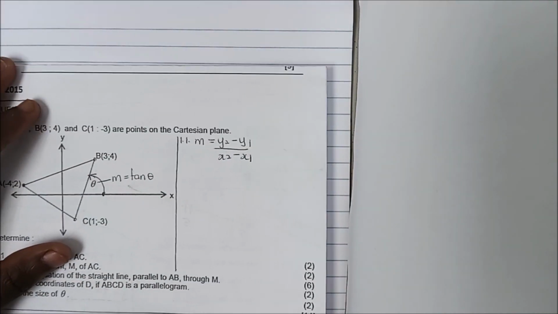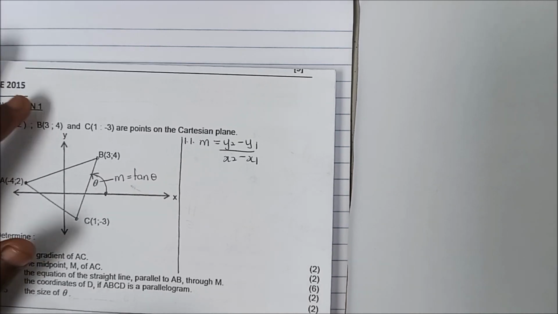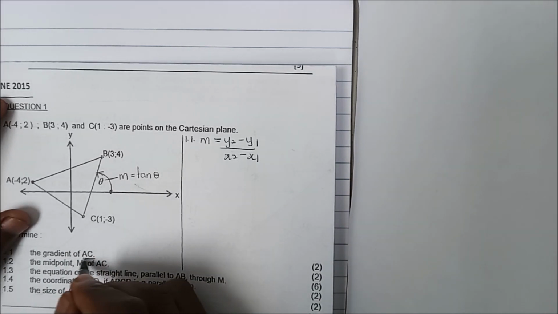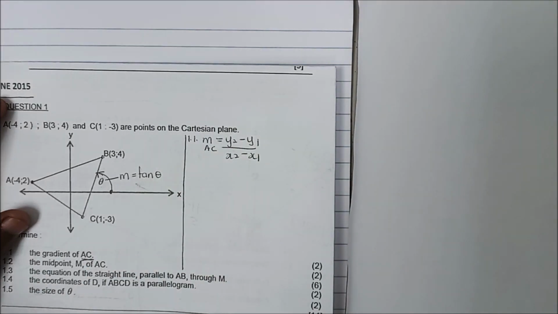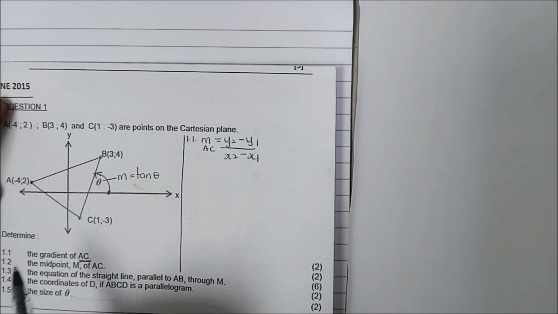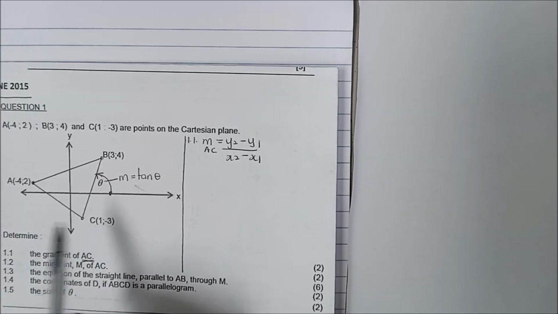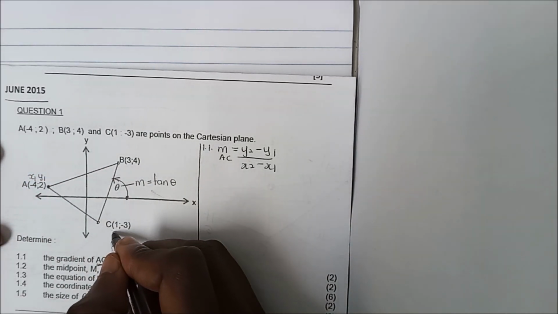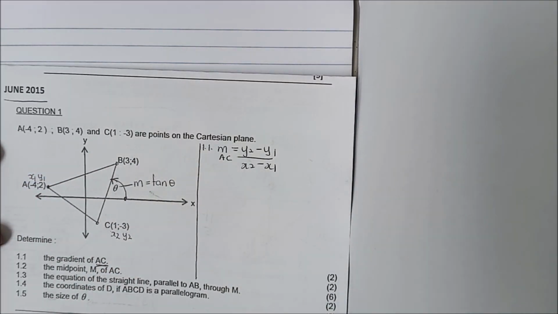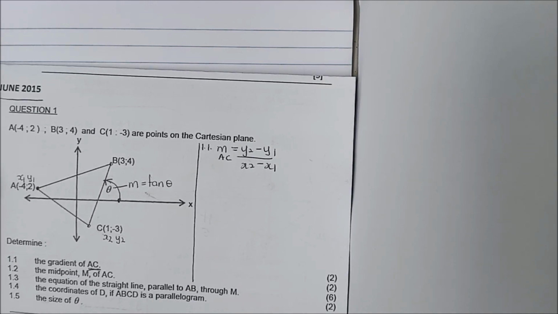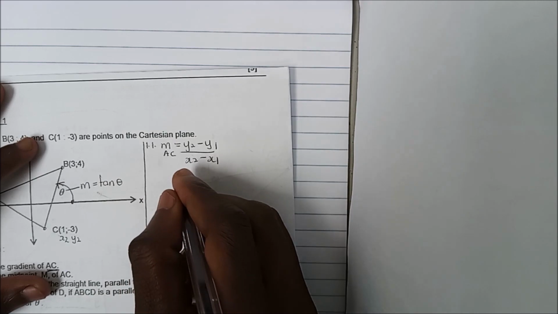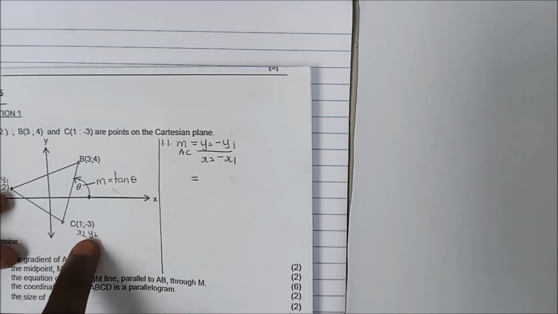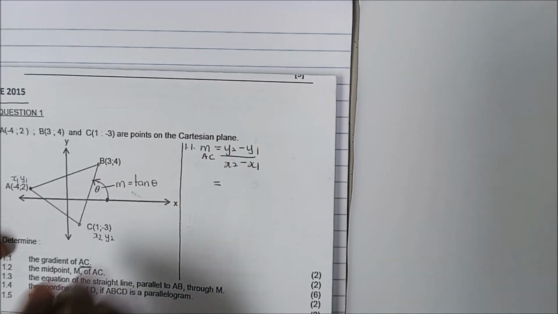Remember, I said you need to name your coordinates. Now they say they want the gradient of AC. So you can just say the gradient of AC. So now we need to go to AC. So here is our AC. We need to name the coordinates. We can make this one x1, y1, and then this one x2, y2. Once you have named your coordinates, remember the second part. After naming your coordinates, you take the same coordinates and substitute them into the formula.